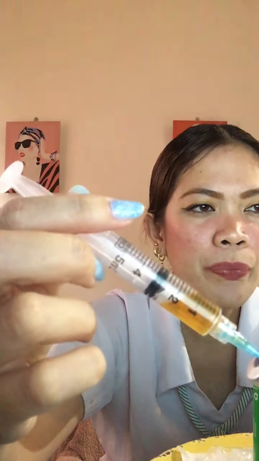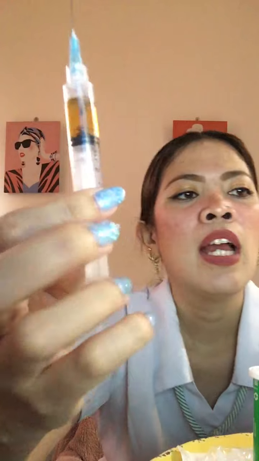Now, so we've just withdrawn, let's say, 3 ml of medication from the ampule.